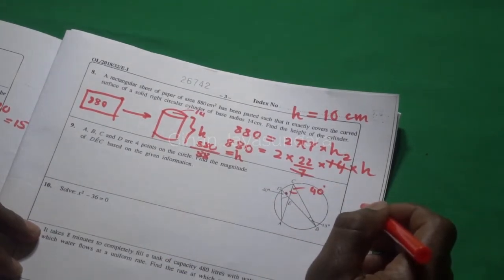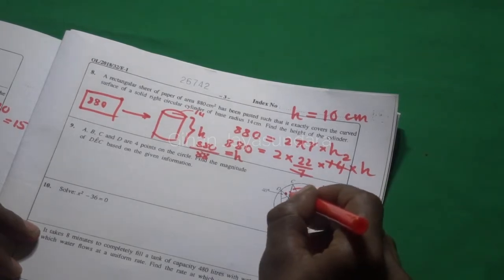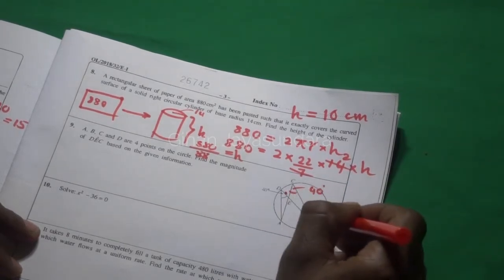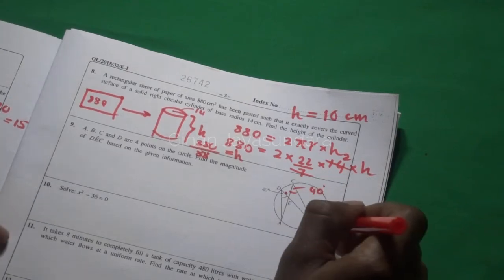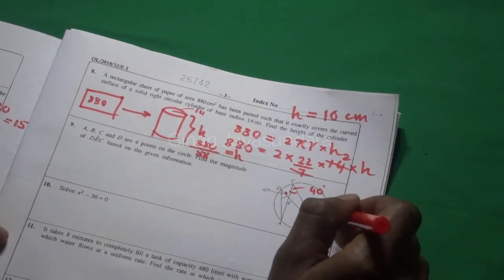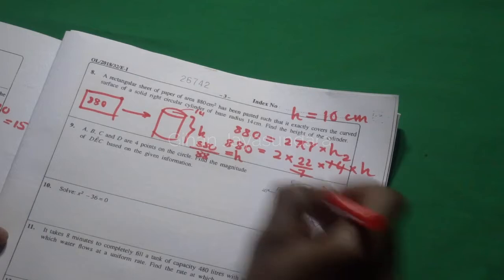Okay. So this angle CEB is 180 minus the sum of 40 and 15.